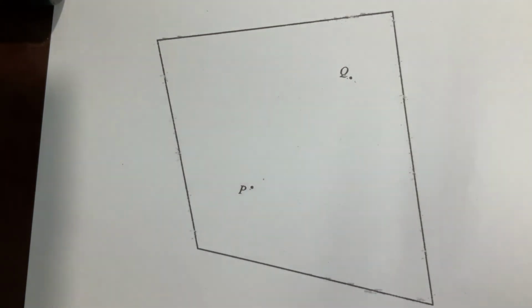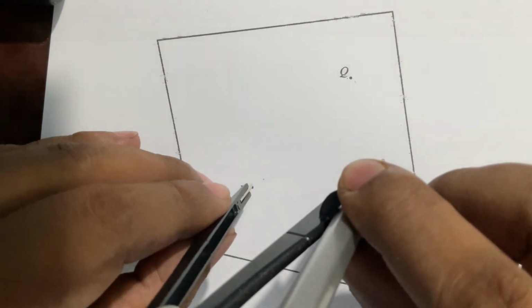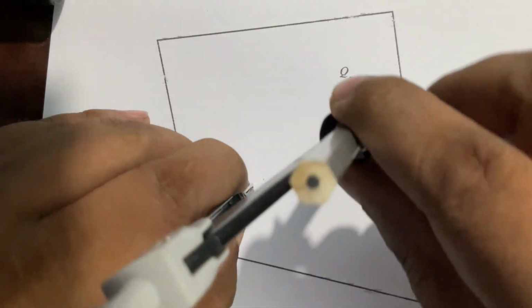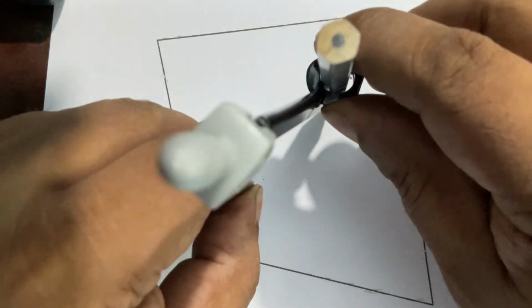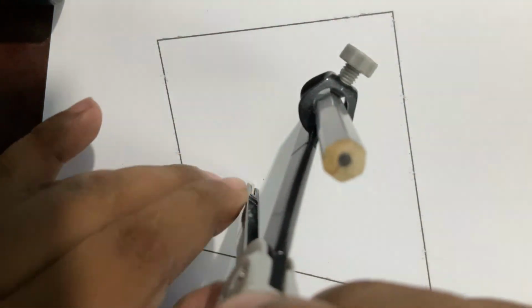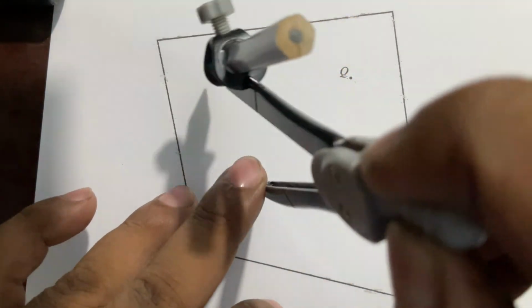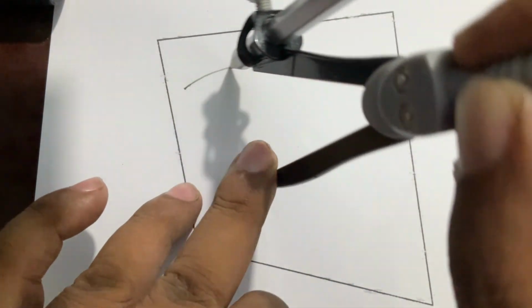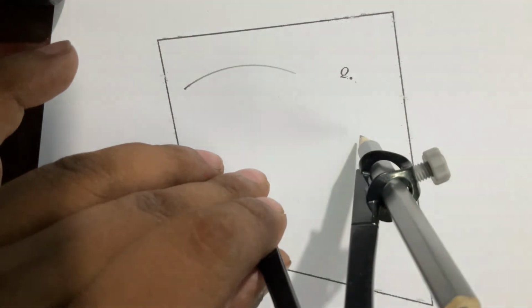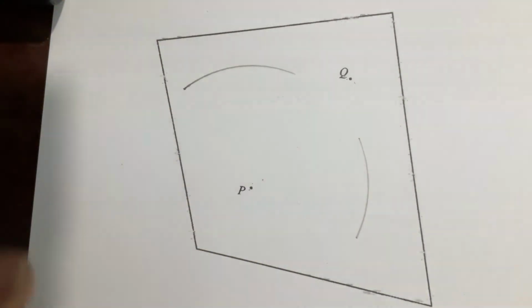First of all, let me draw an arc with the same radius, more than half of PQ. Draw an arc here and then another arc here.